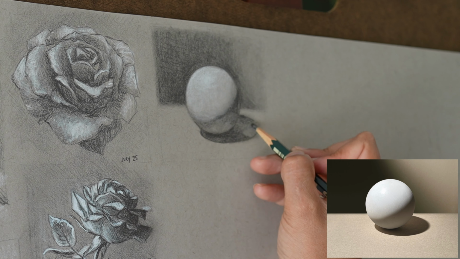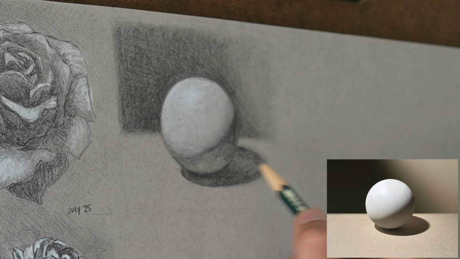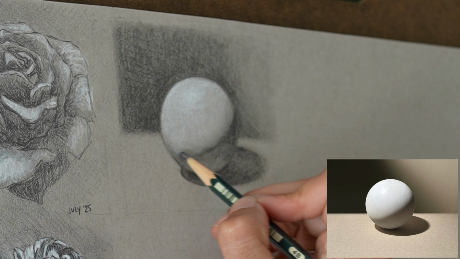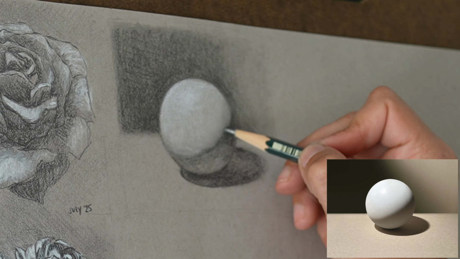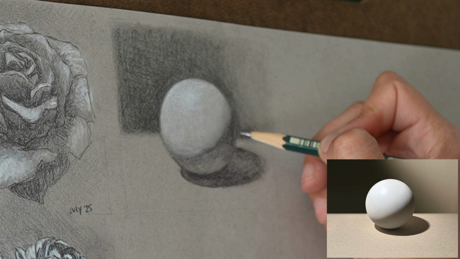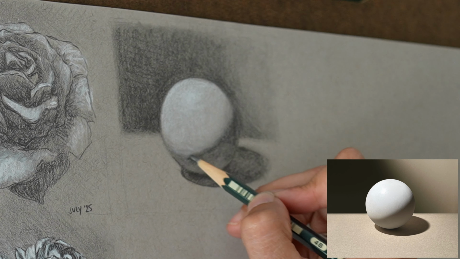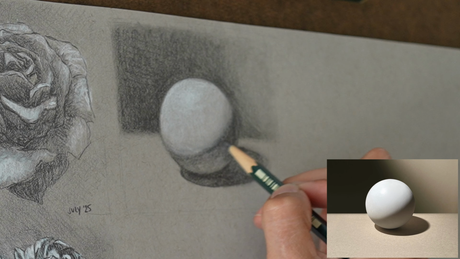And bounced light, which we do have a little bit of. There's a little bit of kind of bounce light in this shadow. There's a little bit in the sphere. I don't want to do too much now that I have the 4B. I feel like I'm holding a knife. I just have to tell myself to be really careful.